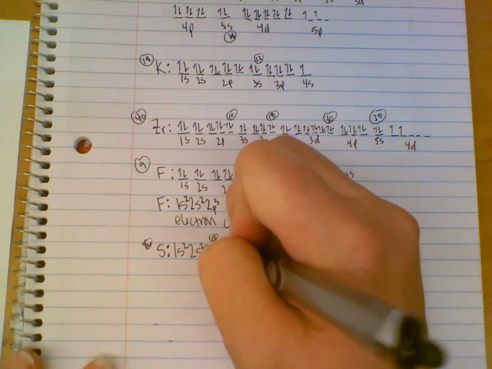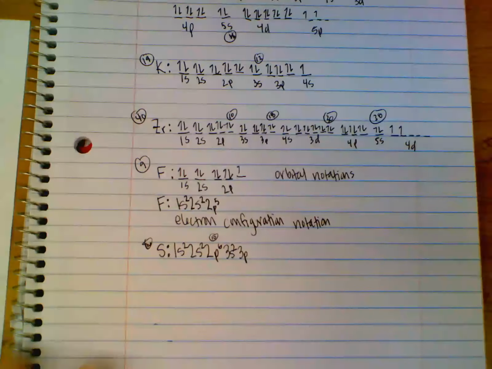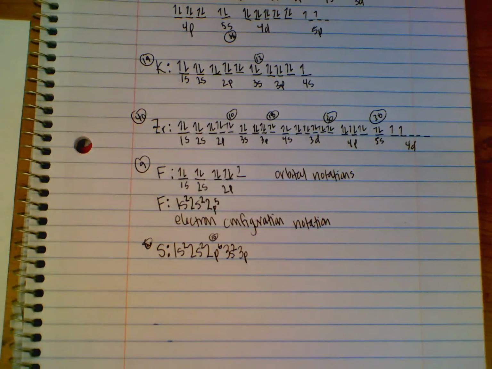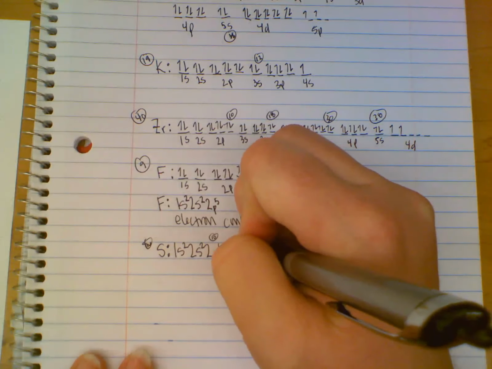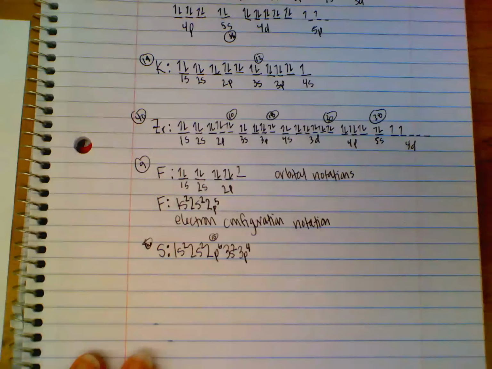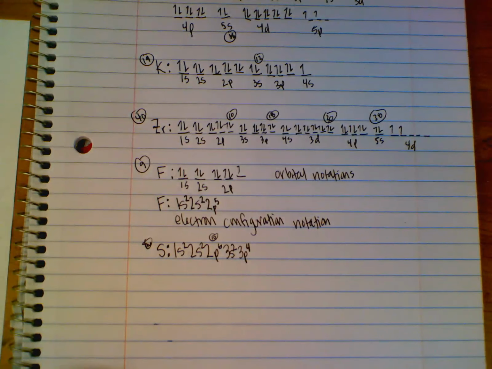After 3s is 3p. Now, p can hold up to 6 electrons, but I have 12 electrons so far, which means I only have 4 electrons left. So instead of writing 3p with a 6, I'm only going to write it with a 4 because I only have 4 electrons left. And that's the electron configuration notation for sulfur.